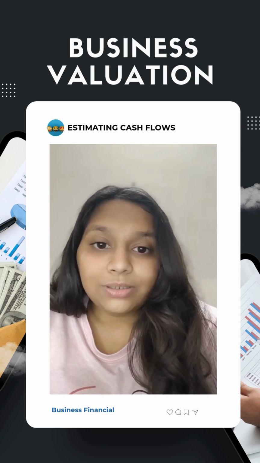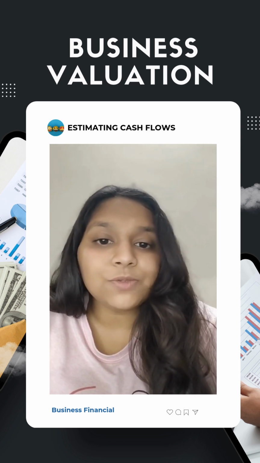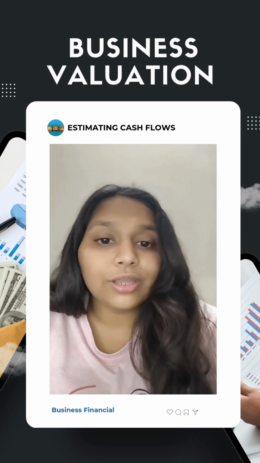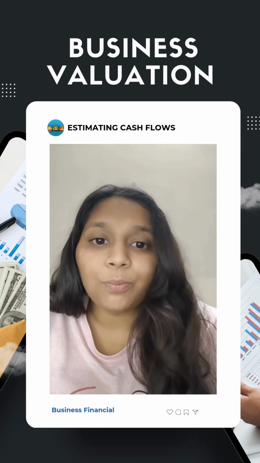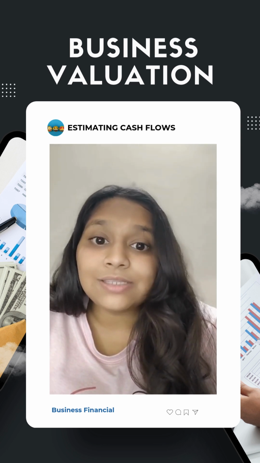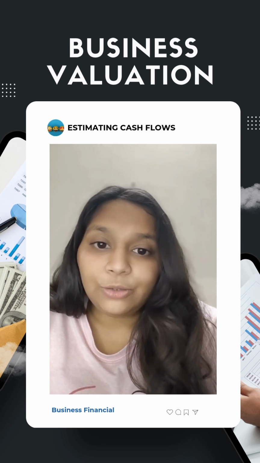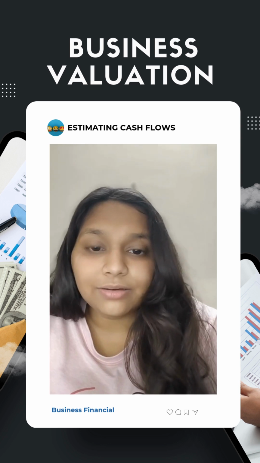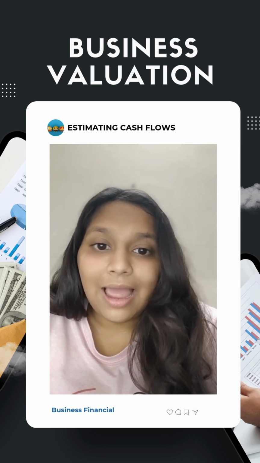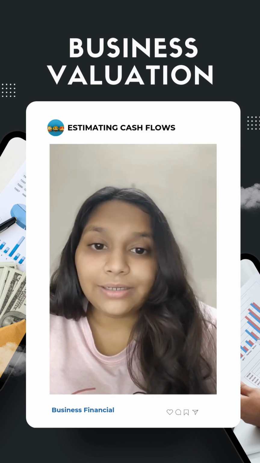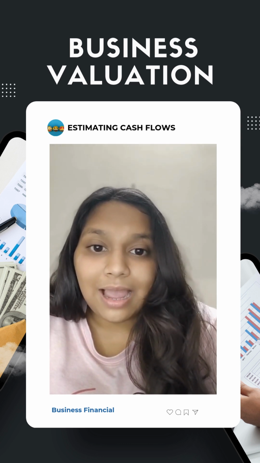Step 2. Tax rates. There are 2 types of tax rate, effective tax rate and marginal tax rate. So effective tax rate is the tax you pay on average. Next is marginal tax rate, the tax you pay for every next rupee. So when you start doing valuation for the starting years, use effective tax rate and then gradually shift to the marginal tax rate to get your forecast realistic and accurate.